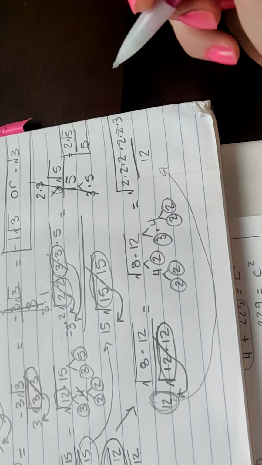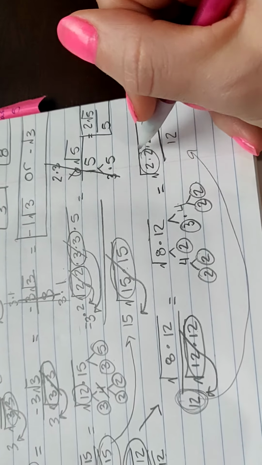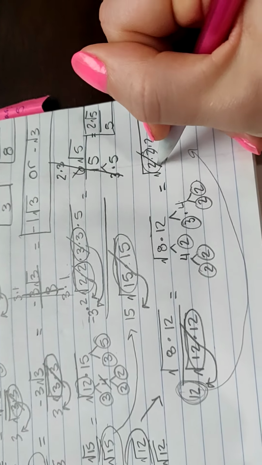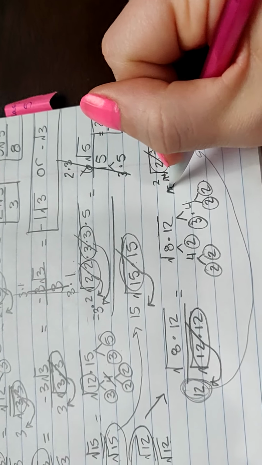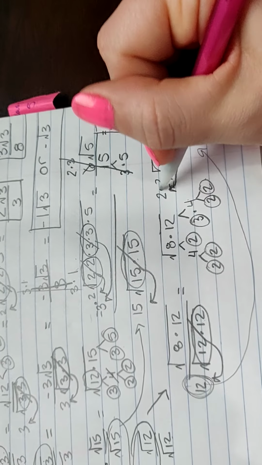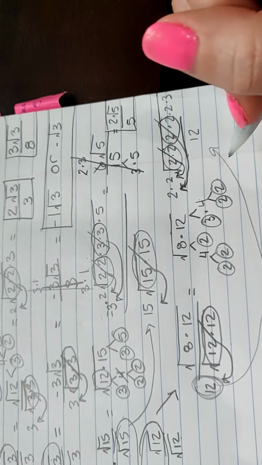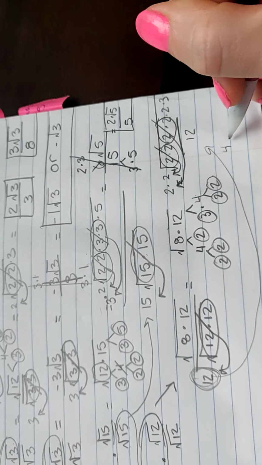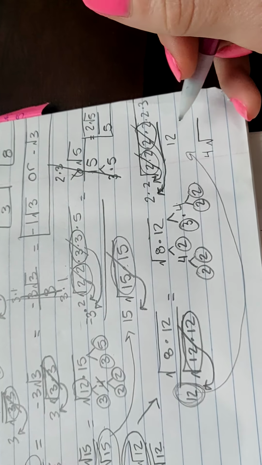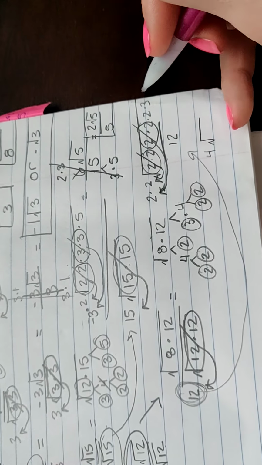Okay, so now I can circle my pairs. I have a pair of 2s. That cancels out and moves outside. 2. Now I got another pair here. That's going to cancel out and move outside that square root. Bing! Another 2. 2 times 2 equals 4. Square root. And I have 2 times 3 left under the square root. They don't have a pair, so they stay under the square root, and I'm left with 12.